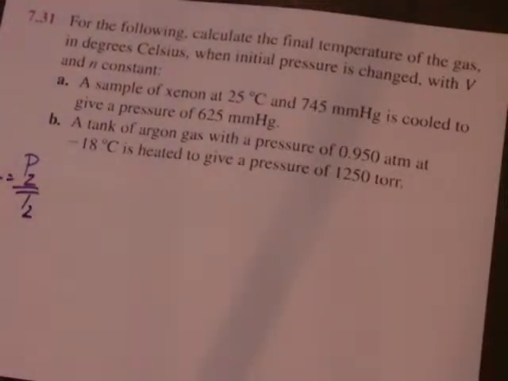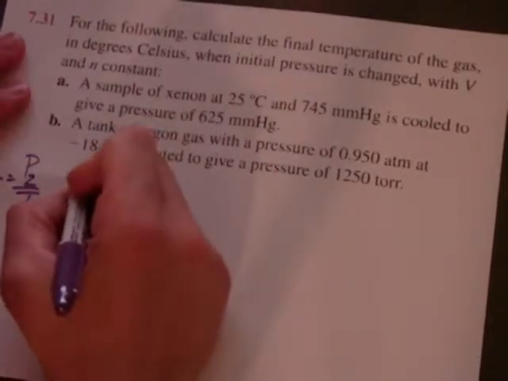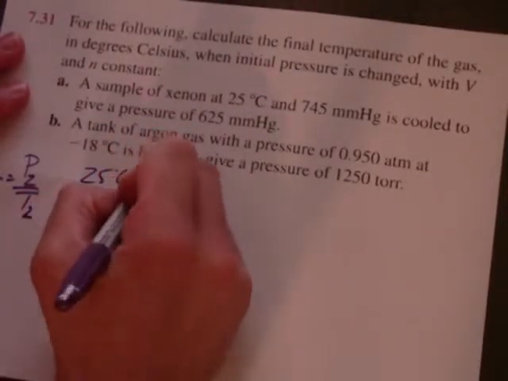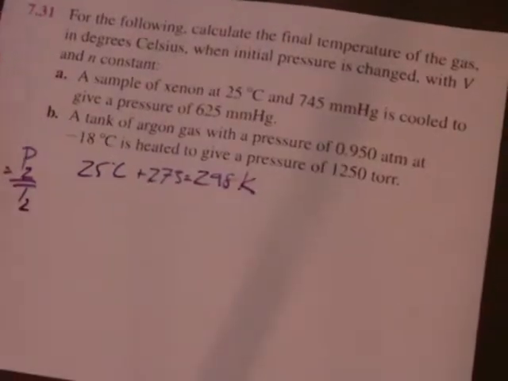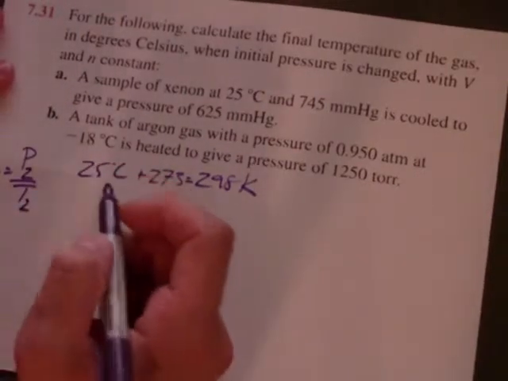And so it says that we have a gas at 25 degrees C. So right there we can just stop and see degrees C. We need to convert that to Kelvin. All right, so 25 degrees C plus 273 is equal to 298 Kelvin. And then we have initial pressure of 745 millimeters of mercury, and then we have final pressure of 625 millimeters of mercury. So we'll just go ahead and put these numbers in.